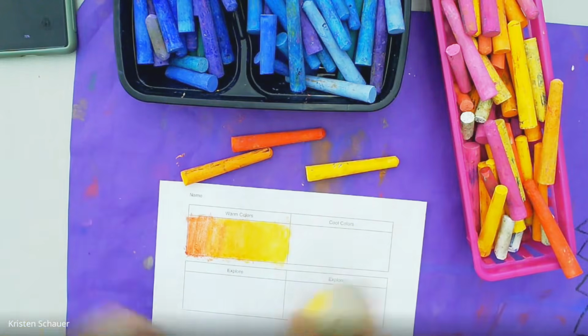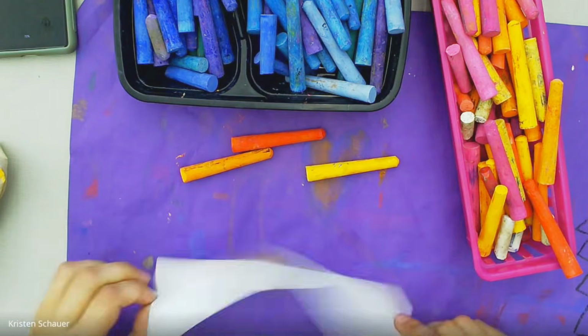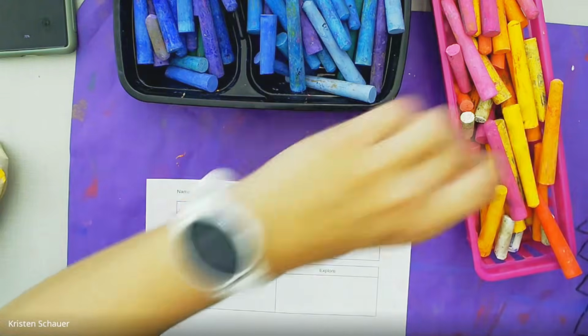Okay, here we go. Then what you're going to do next is walk over to the trash can and just do one gentle tap to get rid of the pigments. Okay, so here we have our warm colors blended.